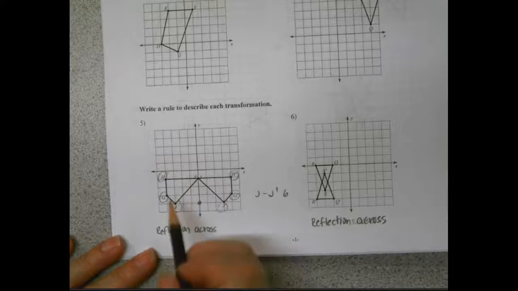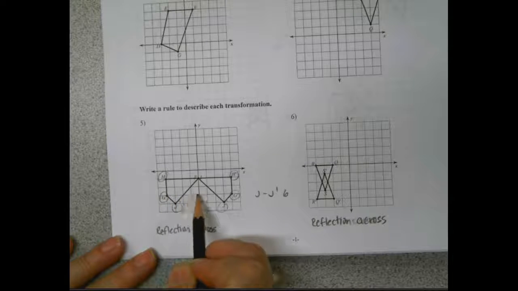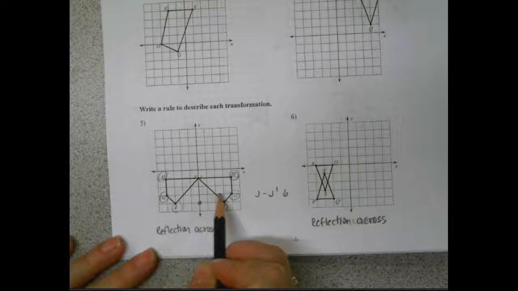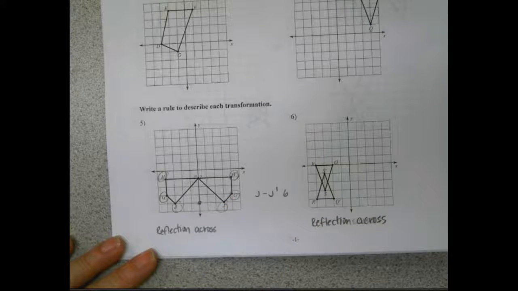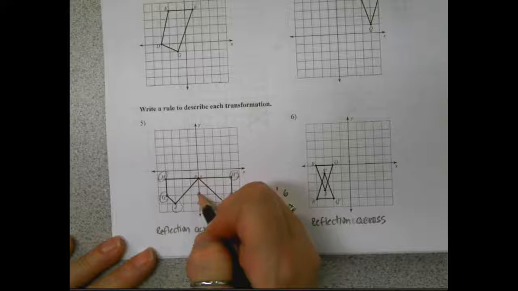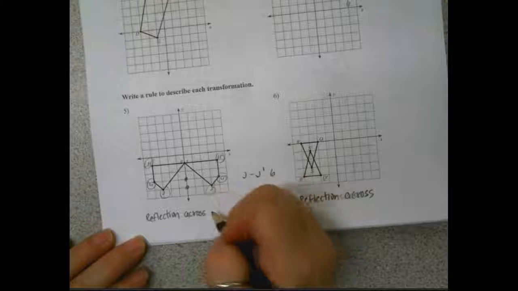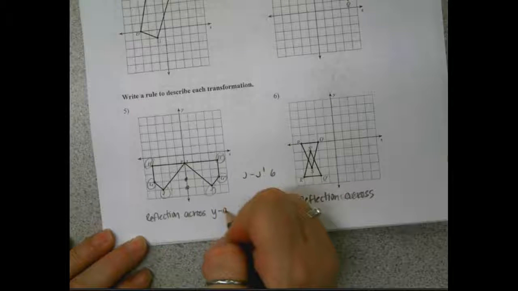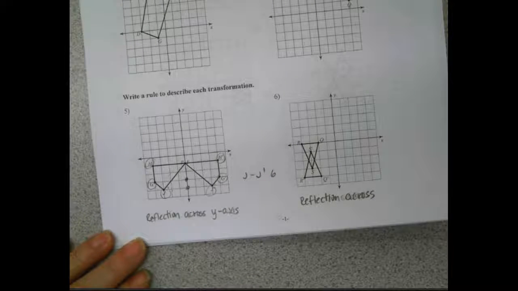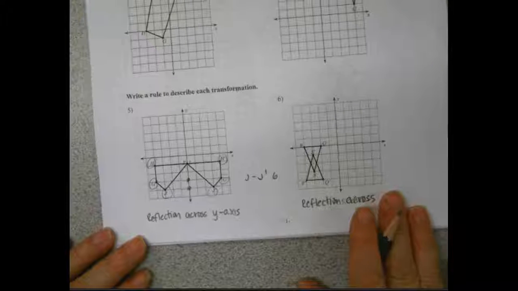Let's just verify that. Let's do one more. From G to G prime. 1, 2, 3, 4, 5, 6, 7, 8. What's half of 8? That's going to put me right here on that y-axis. So the rule for this reflection is across the y-axis. Got it? Does that make sense to you?